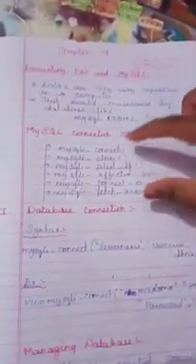MySQL has some special functions to connect. These functions help in connecting PHP with MySQL.